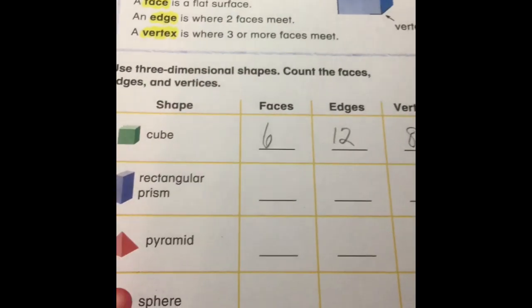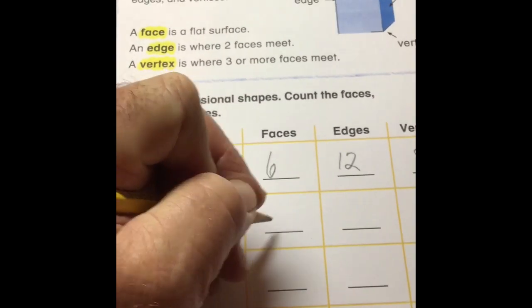Now, the vertices. 1, 2, 3, 4. Those are the points. Flip it over. 5, 6, 7, 8. So the faces, edges, and vertices are the same for a cube and rectangular prism.